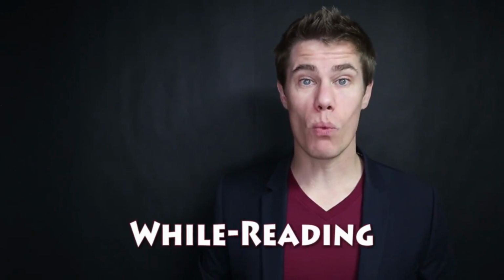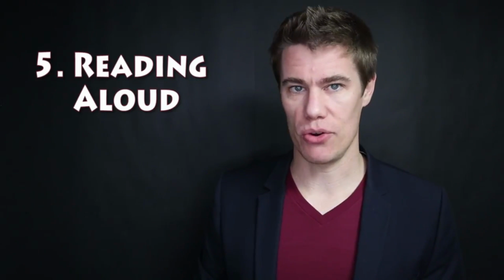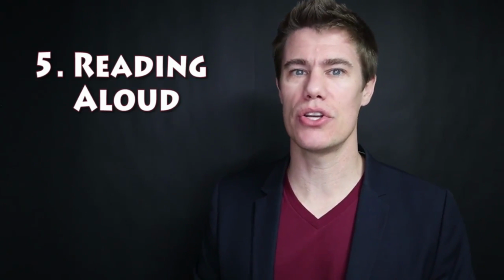The next phase, while reading. Reading aloud. Now, this isn't just students reading aloud. Basically, you break the class up into teams. One team stands up and they have to read. If it's lower level students, they can read words. And if it's more intermediate to advanced students, they can read sentences.